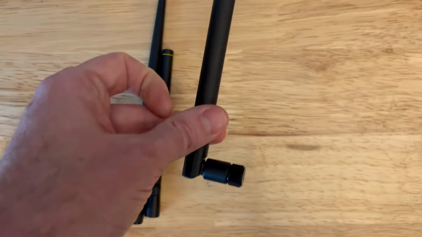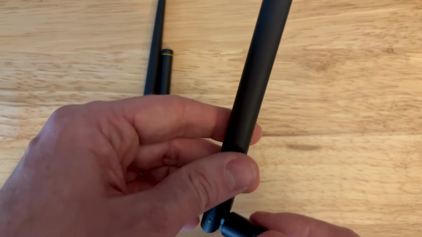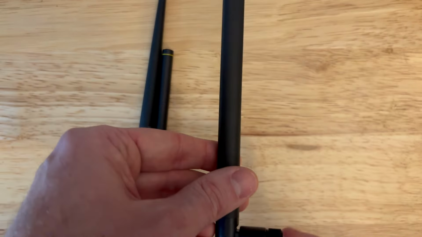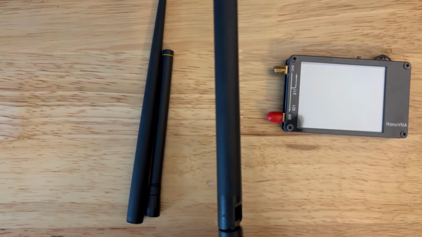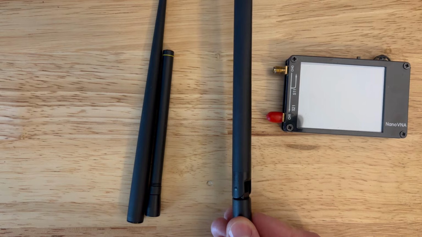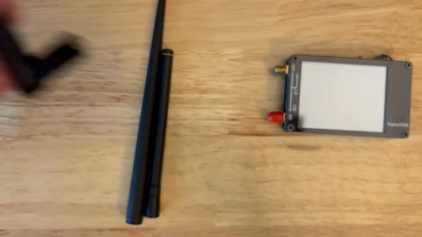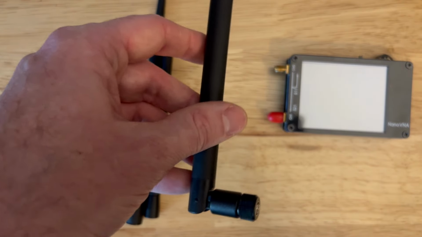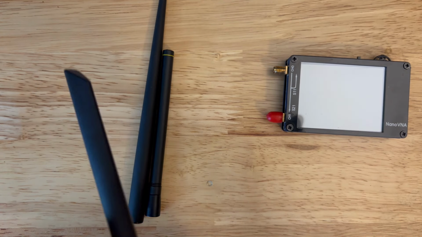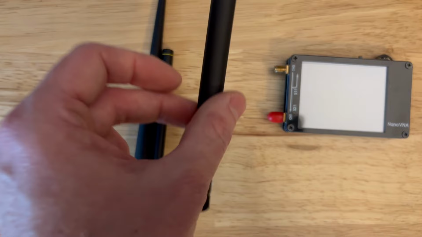A lot of times you'll get these bendy antennas and you'll put it on the NanoVNA here, and then you measure it straight. Hey, it's great. It's 915, bang on. And then you bend it, and now it's way over here to 700 something megahertz center band.